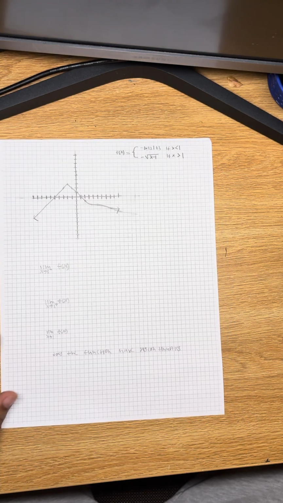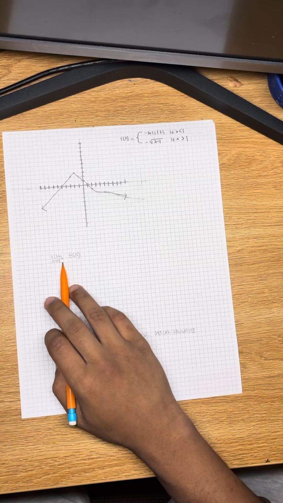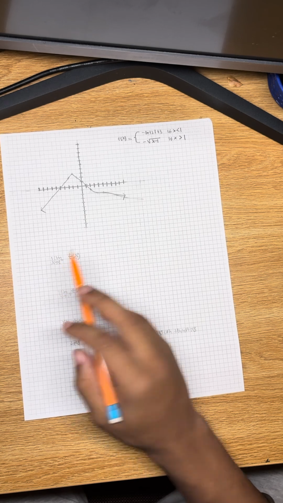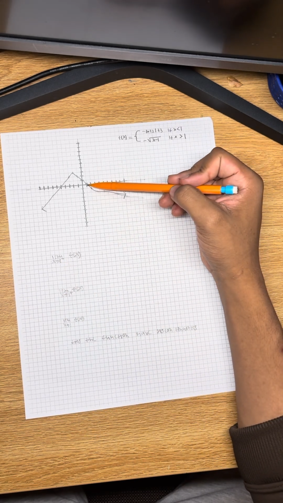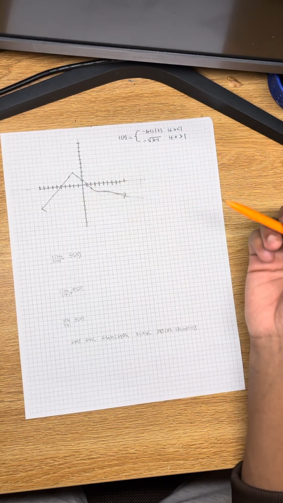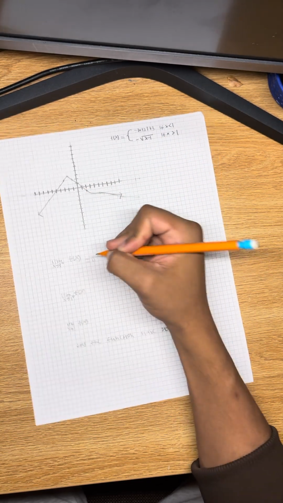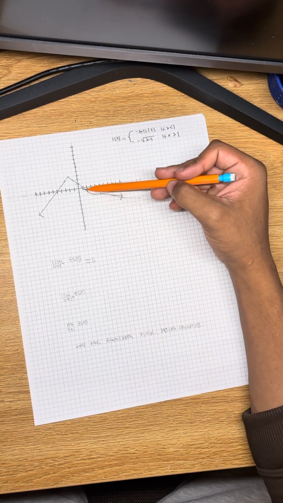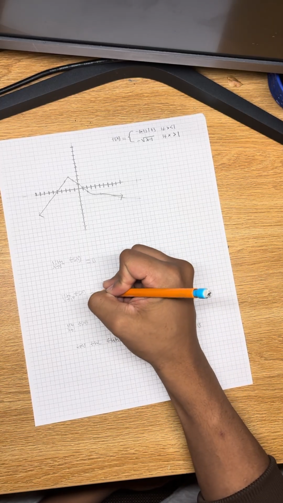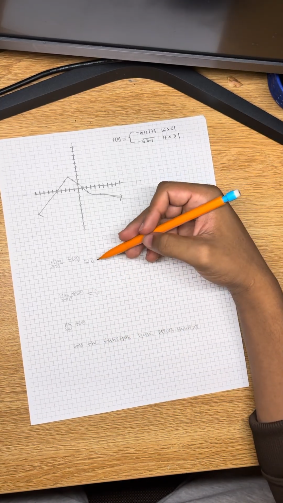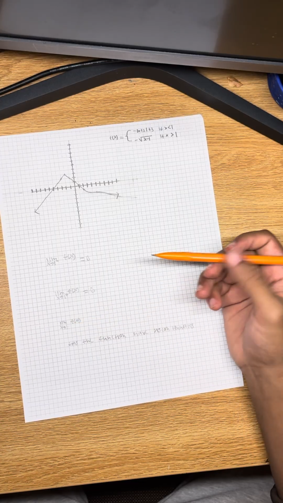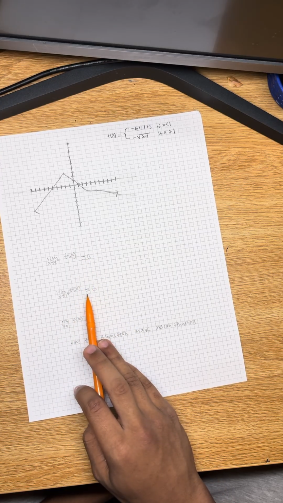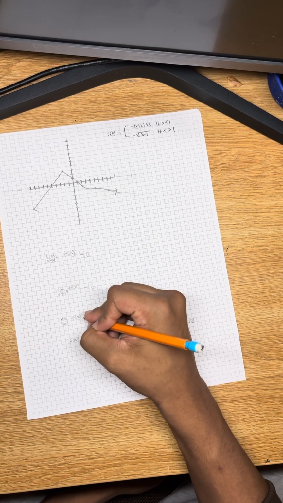Now with that graph, we are going to move on to the next part, which is evaluating the limit of f of x as x approaches 1 from the left. And we're going to go to 1 from the left. As you can see, it's just going to be approaching 0. And then f of x for 1 approaching from the right, that is also going to be approaching 0. From the left it's approaching 0, from the right it's approaching 0, so that means the limit exists. So this would equal 0.